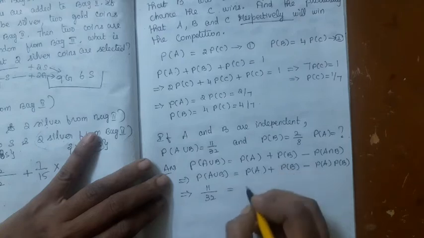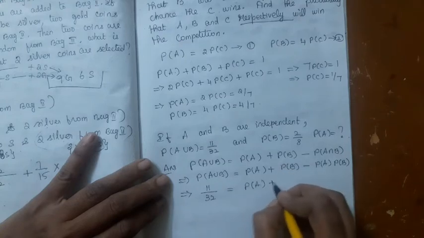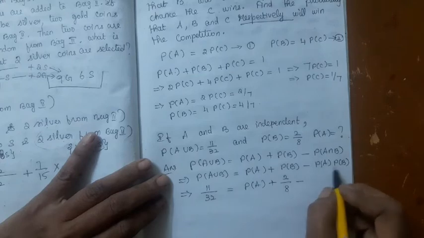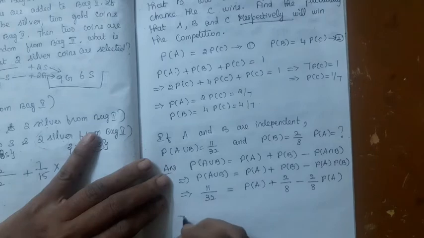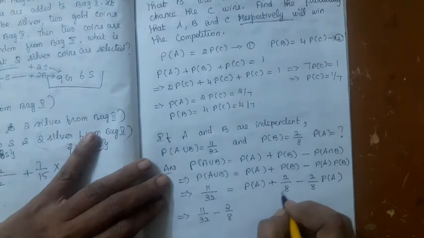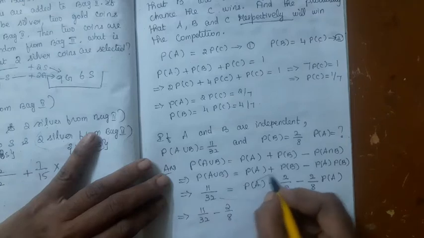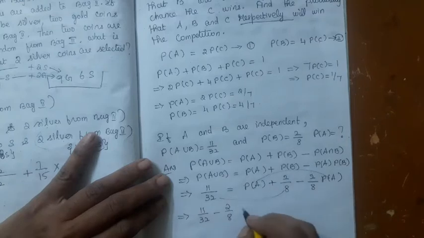What is probability of A union B? 11 by 32. Probability of A is not known. Probability of B is 2 by 8. P of A into P of B is 2 by 8 into P of A. Right? So 11 by 32 minus 2 by 8, this comes here. 1 minus 2 by 8, this and this are combined. 1 minus 2 by 8 is 6 by 8 probability of A. Right? Take 32 as the LCM.